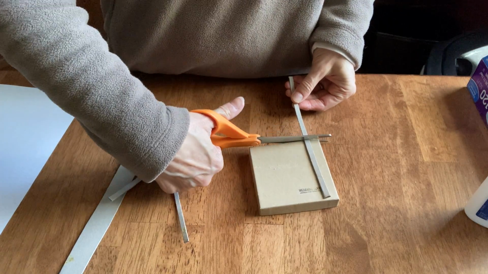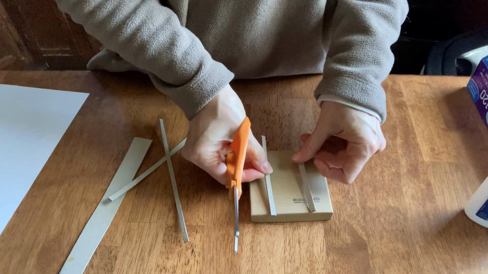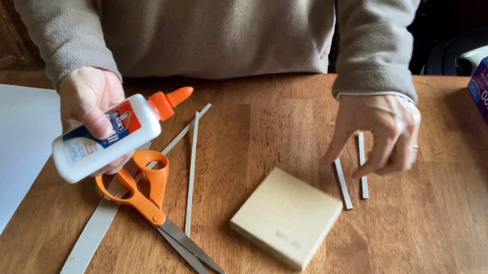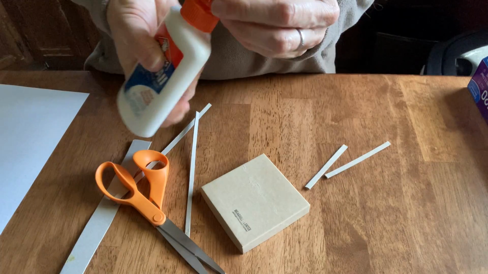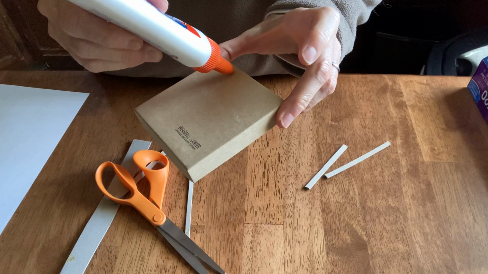I'm just going to quickly get this on here so this doesn't take forever as usual. And I want to put the glue here. Don't need a lot.